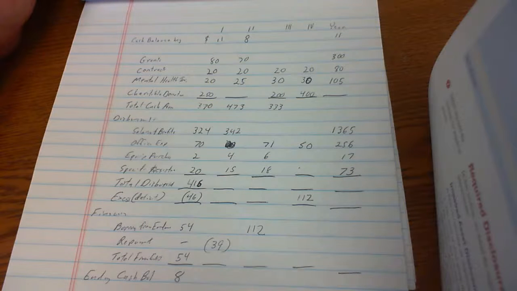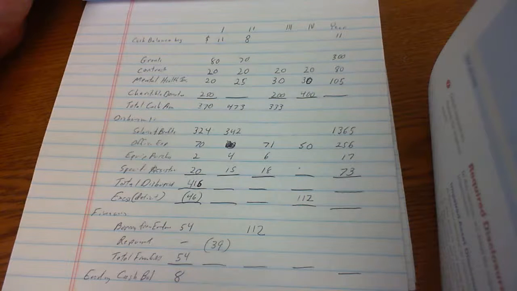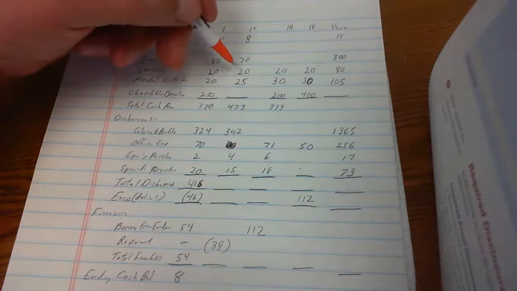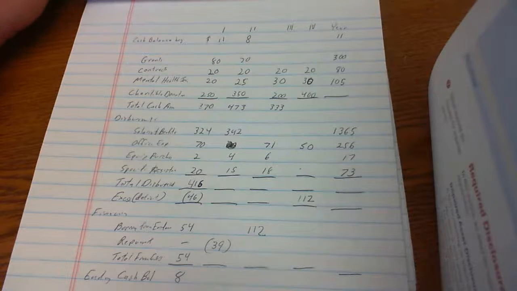So we're told that the total cash available is 473 minus 25 minus 20 minus 70 and the beginning cash balance of 8. That means our charitable contributions in this quarter were $350,000.